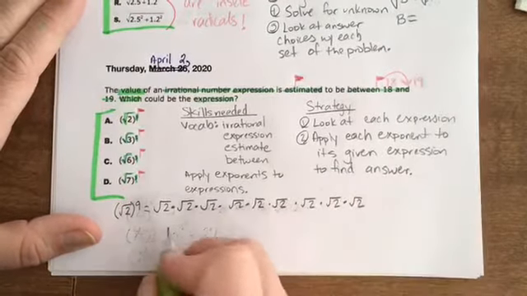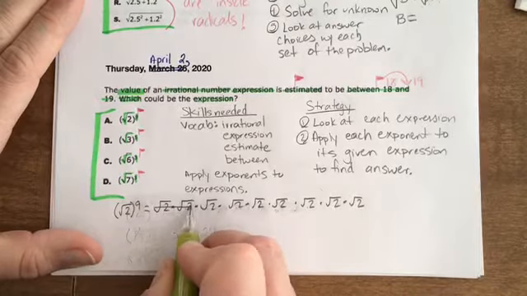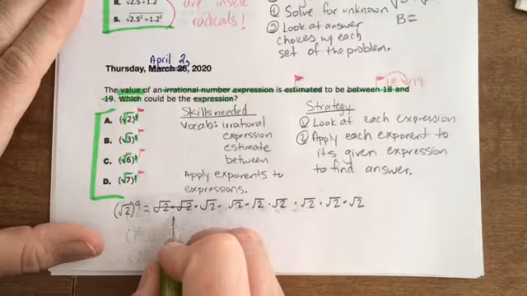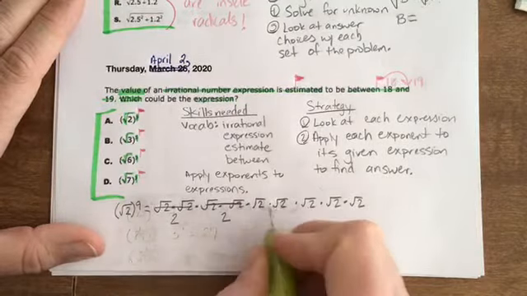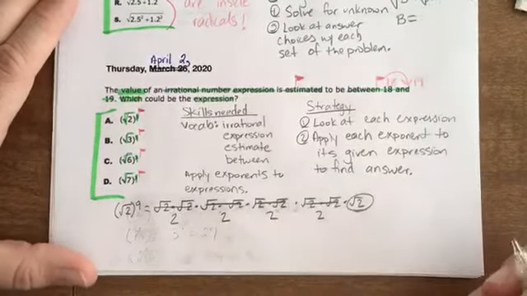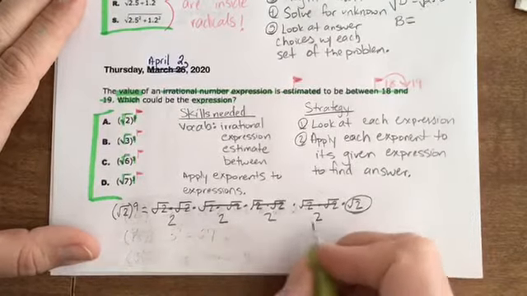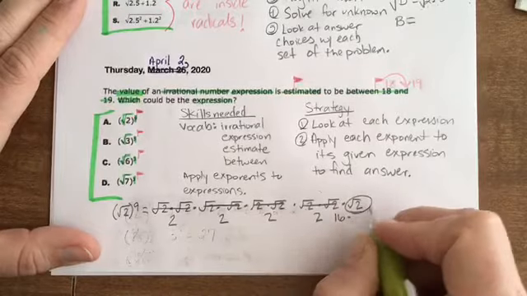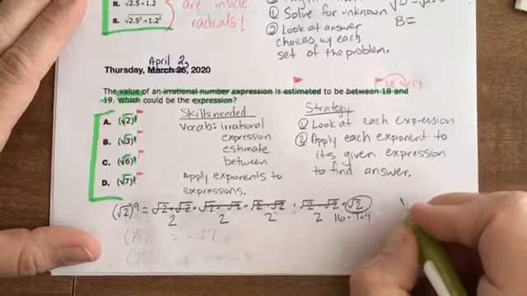These two square roots of 2 will take each other out and leave us with a 2. These two leave us with a 2. These two leave us with a 2. These two leave us with a 2, and we're left with the square root of 2. So 2 times 2 is 4, times 2 is 8, times 2 is 16, and then 16 times the square root of 2, and the square root of 2 is about 1 4/10.